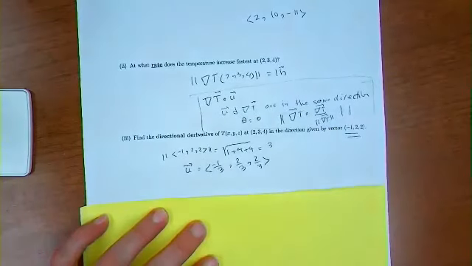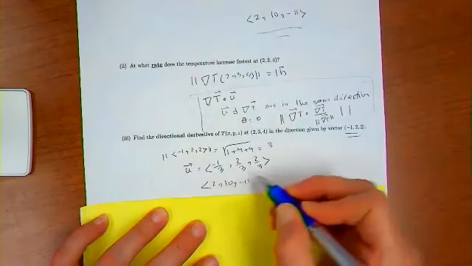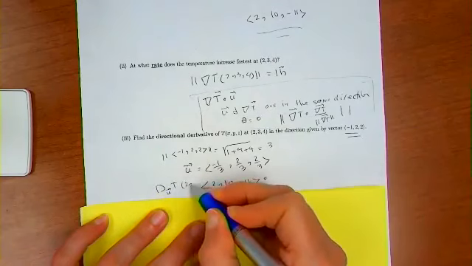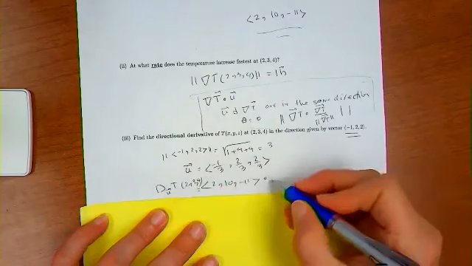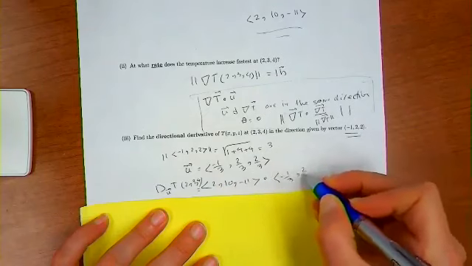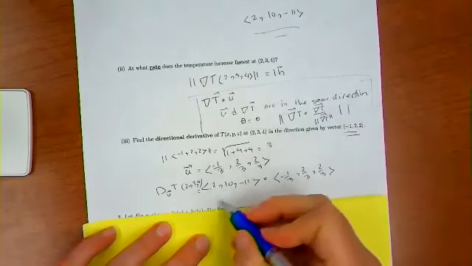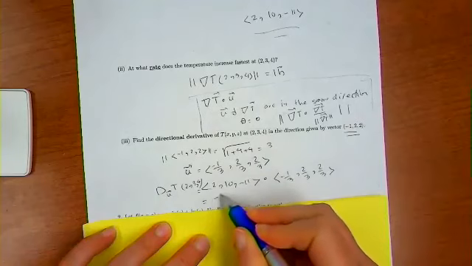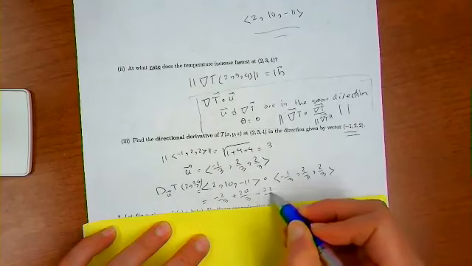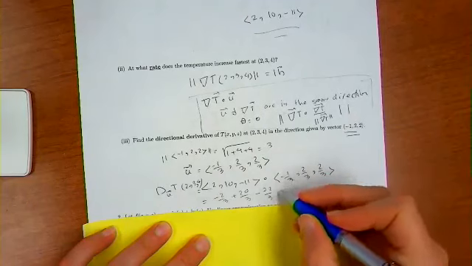Then dot that with the gradient. The gradient is coming from here. So 2, 10, and negative 11 dot. So D sub u of T at 2, 3, 4, dot the unit vector negative 1/3, 2/3, and 2/3. And the answer is going to be negative 2/3 plus 20/3 minus 22/3, which is negative 4/3.